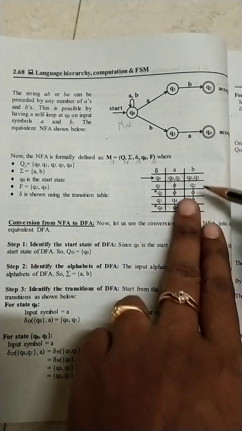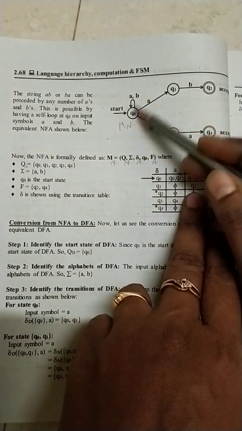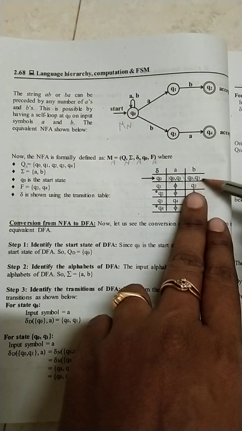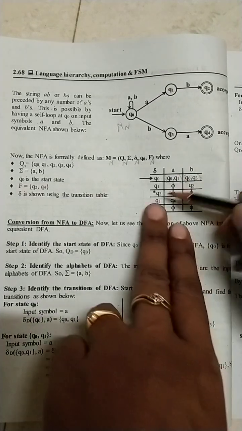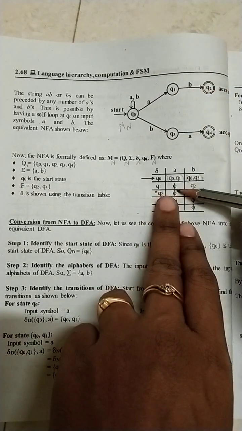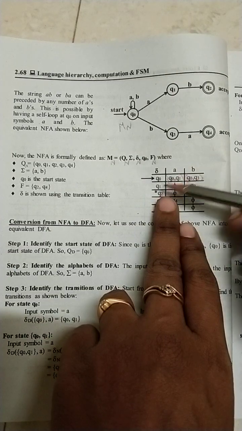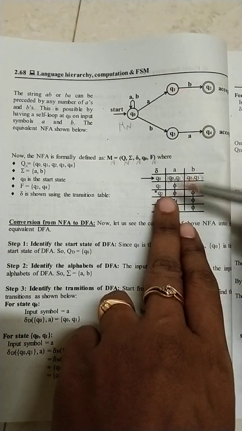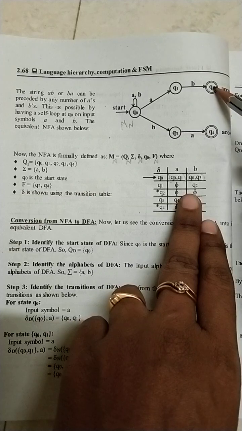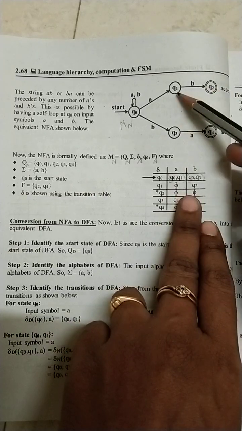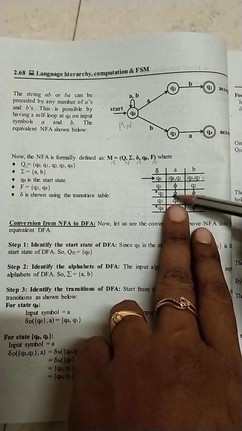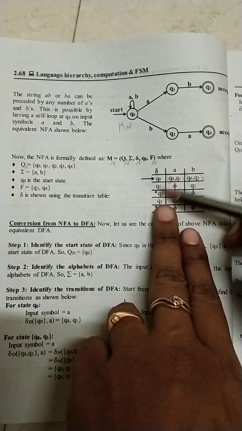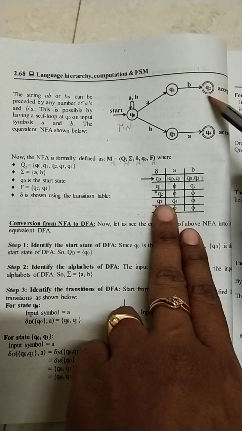Fine. Then q0 for b is also itself and q3, so itself and q3 represented by a set. Then q1: for a there is no transition, so it is phi, and q1 for b it is q2. Okay, and q2 has no transition, so both phi, and it is represented by a star because it is an accepting state, represented by a double circle.